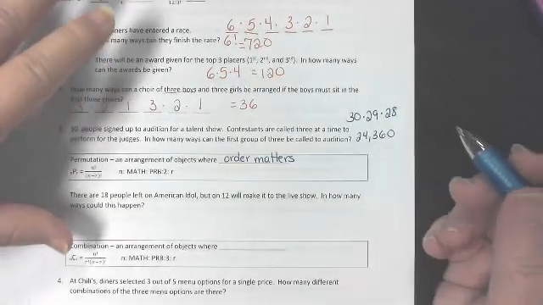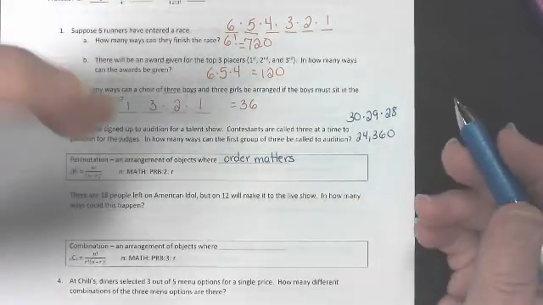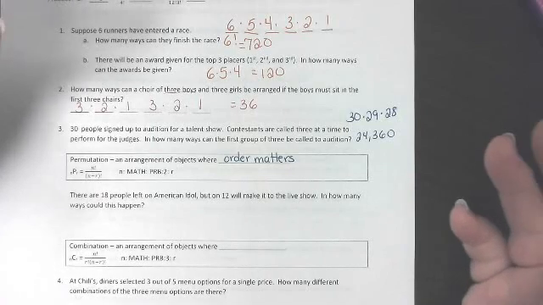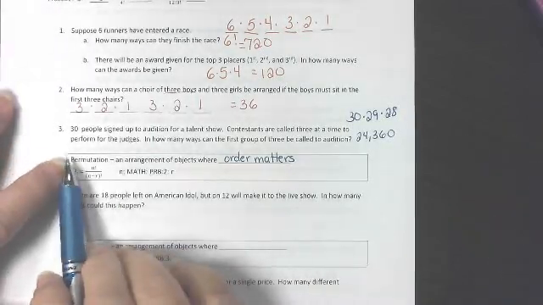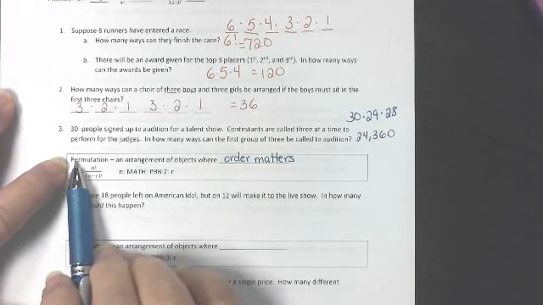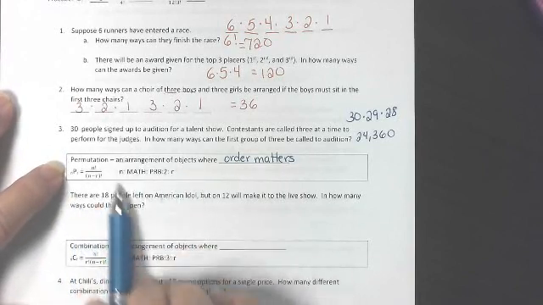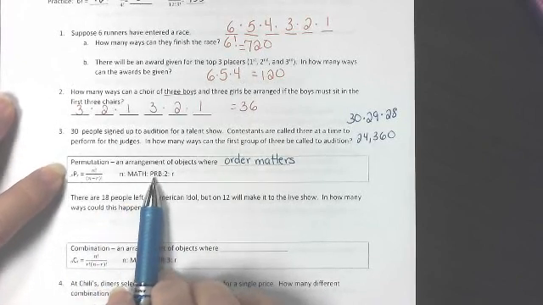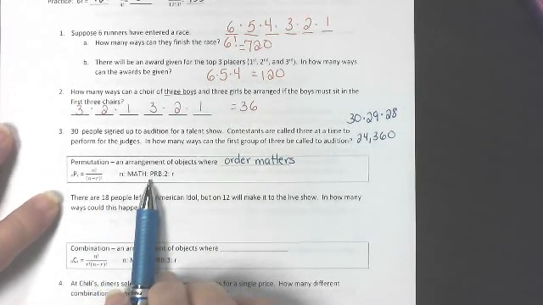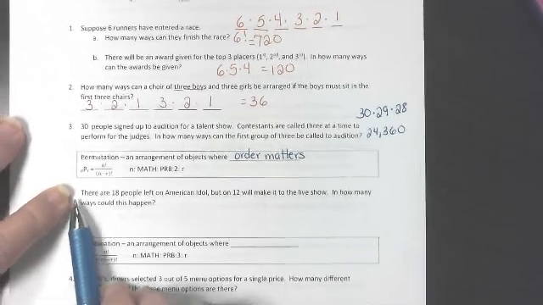I think about a pageant. Starts with the letter P. A pageant, order matters, because we all know there's the winner, the first runner-up, and the second runner-up. So permutation, a pageant, order matters. To get this in our calculator, it's again that probability menu. So we'll do that here.